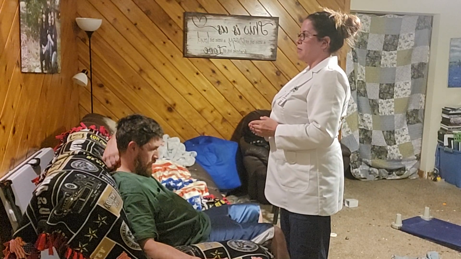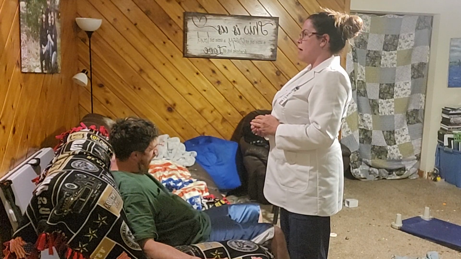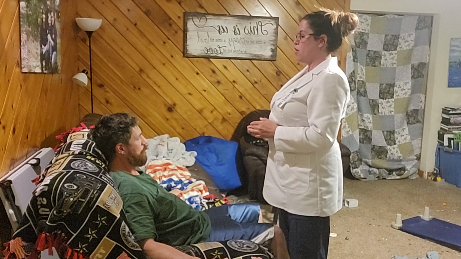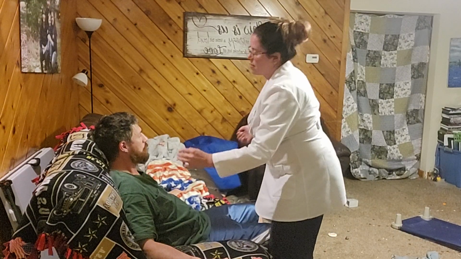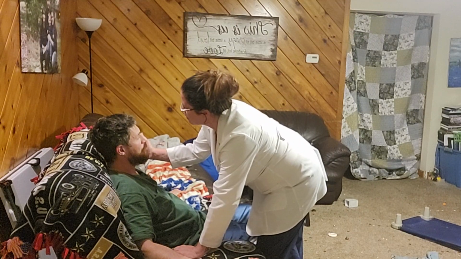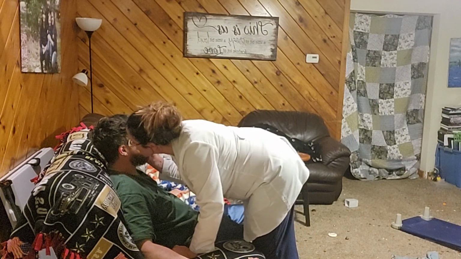We're going to be assessing the patient's ears. I'm going to assess for hearing, and I'm going to be doing a whisper test. So I'm going to occlude one ear, and I'm going to whisper something in his ear, and you'll tell me what you can hear. 1, 2, 3.